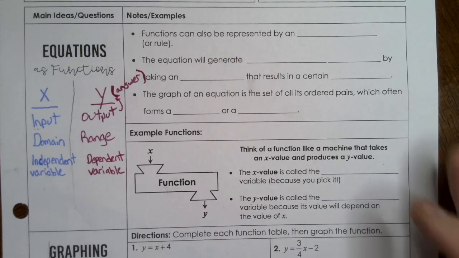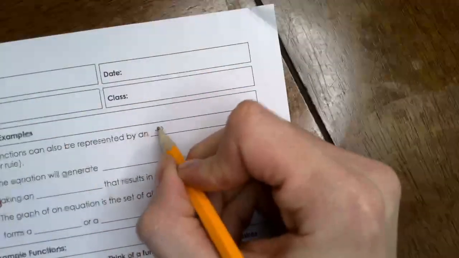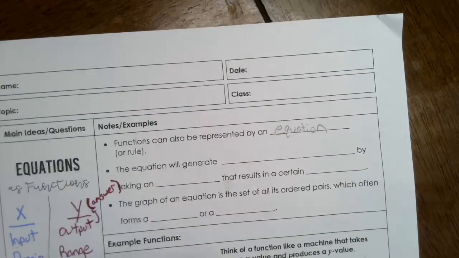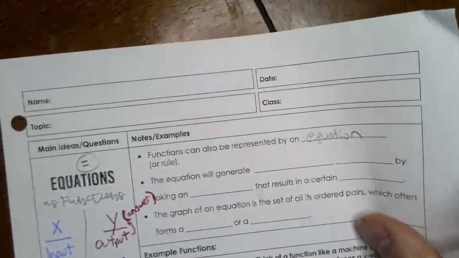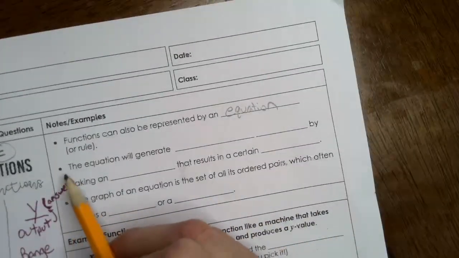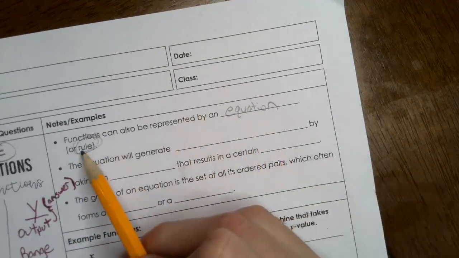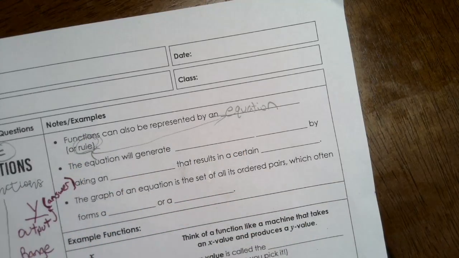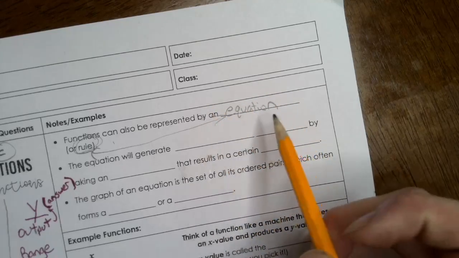A couple other things that you may want to write down real quick. Functions can also be represented by an equation. That's what we're focused on for today. Remember, equation means we're always going to be dealing with equal signs. That's what equation means. Equals. You'll also see that written as a rule, like a function rule. That's the same thing. Anytime you see that, it just means equation. It's a weird way to say it, but some people like to do that. How dare I call them weird? That's fine. I just think it's easier if we use the word equation instead.